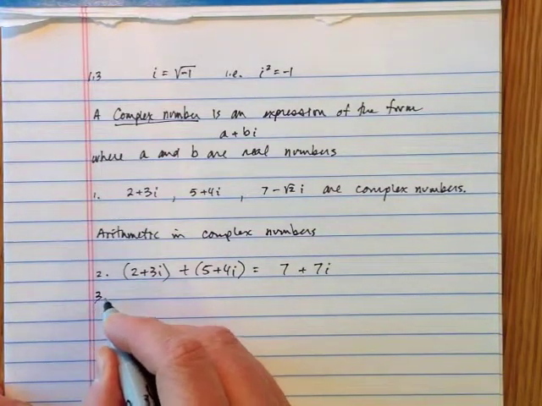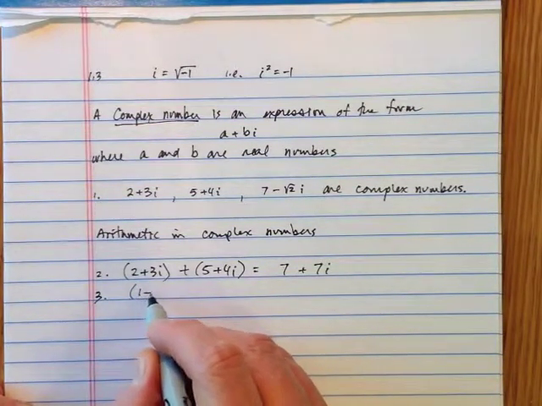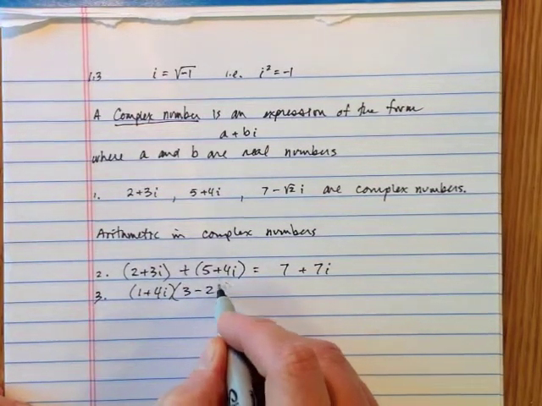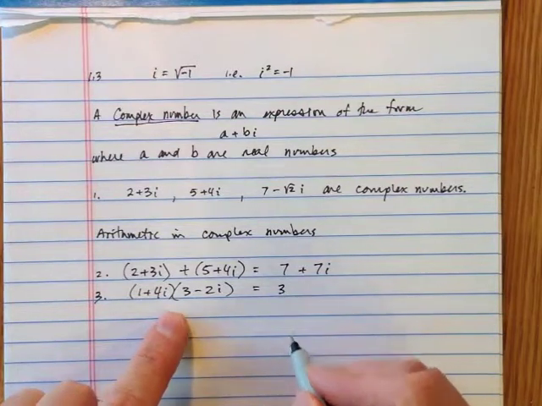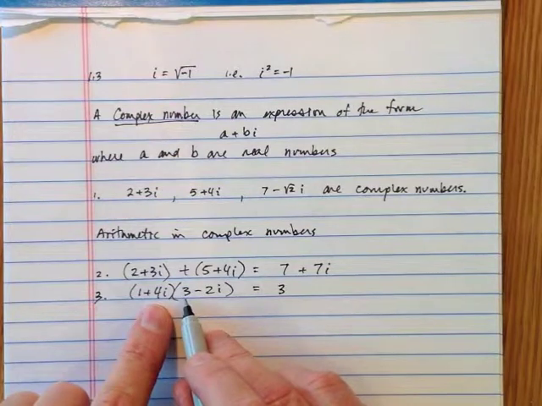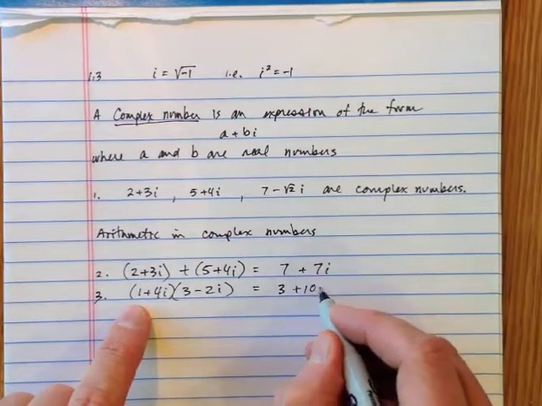Multiplying complex numbers comes down to basically remembering FOIL. Let's say I wanted to multiply 1 plus 4i times 3 minus 2i. So FOIL it out. The first thing is 3. The outside and the inside terms give me some i's. So the inside is 12i, the outside is negative 2i, so altogether that's plus 10i.